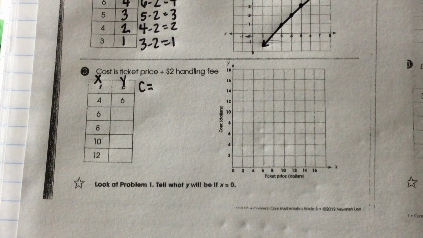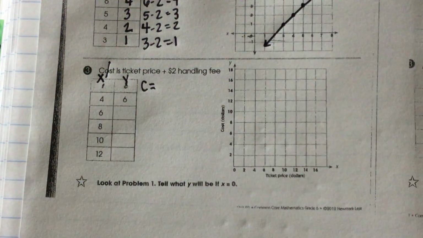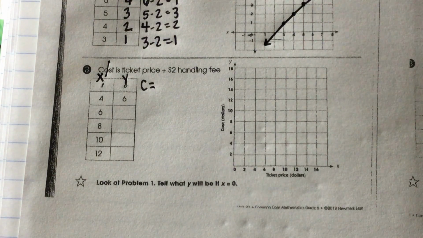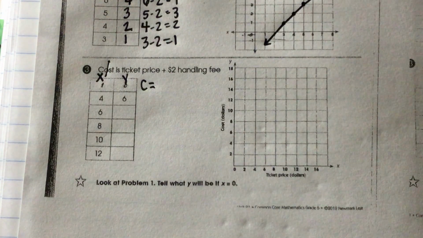The cost. Right. So the cost, what does the word "is" mean in math? What does the word "is" mean in math? Leah? Nope. No, y'all, I wrote it on the paper. The cost is, so the cost is going to equal what?